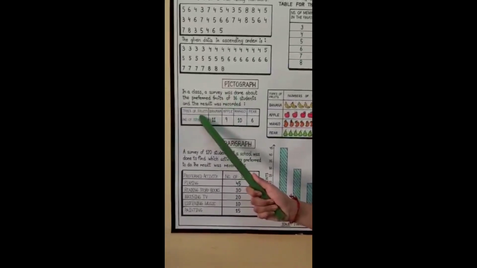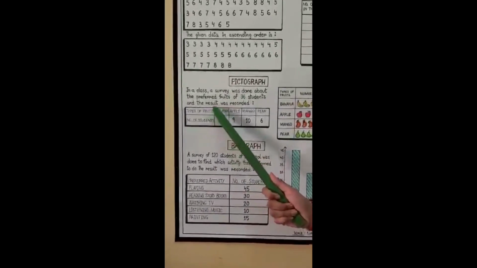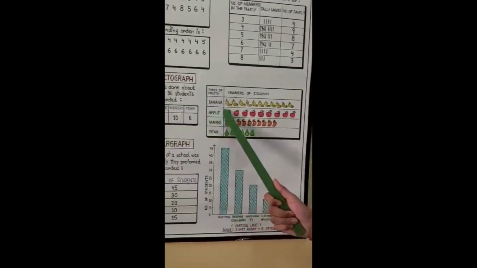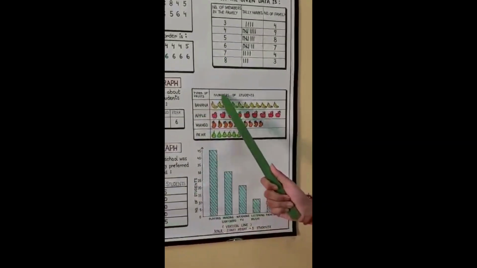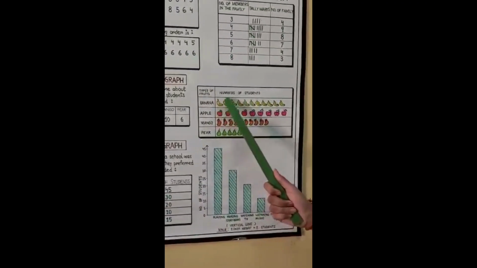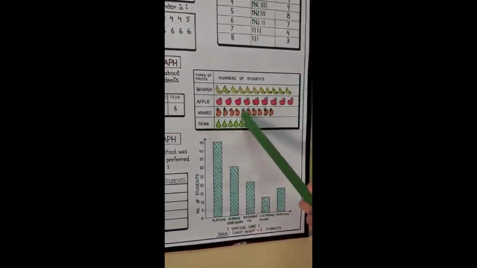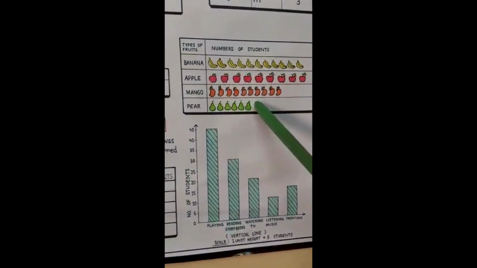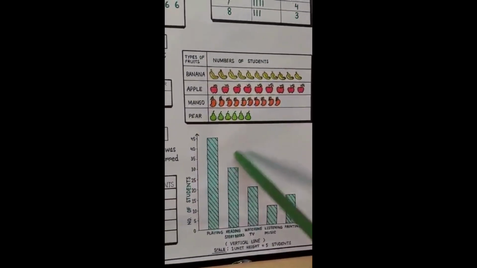Here we are representing a table containing the different types of fruits preferred by 36 students in a class. As you can see, I have depicted a pictograph containing the different groups of students having the same choice of fruit. I have drawn 11 bananas, 9 apples, 10 mangoes and 6 pears according to the students' preference.